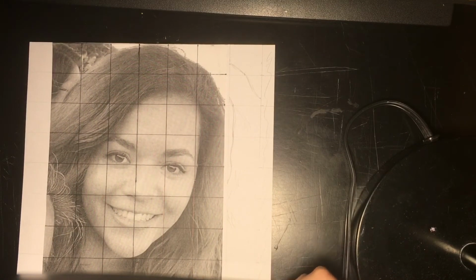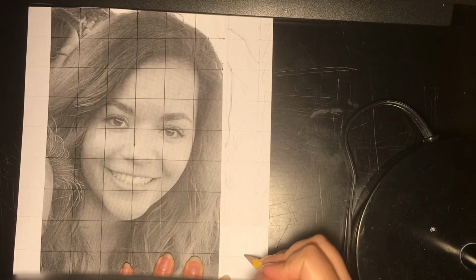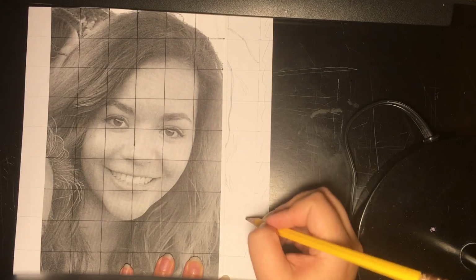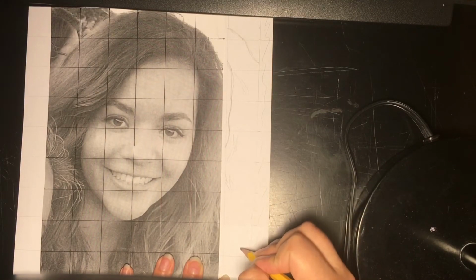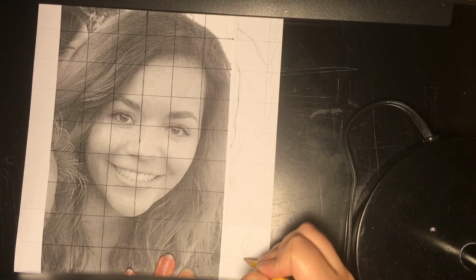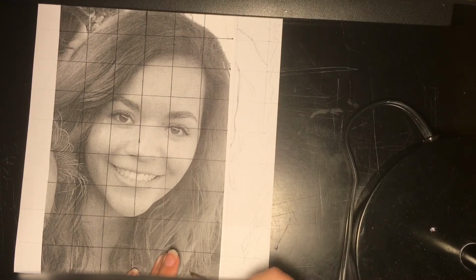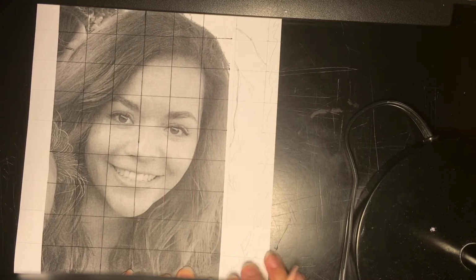And then down here, I see there's this edge over here, so I'm going to draw that edge of my hair. That way I have some guidance as to how my hair is flowing. And then my hair seems to end over here, so I'm just going to make those markings to show where my hair is. Okay? So I finished this column.